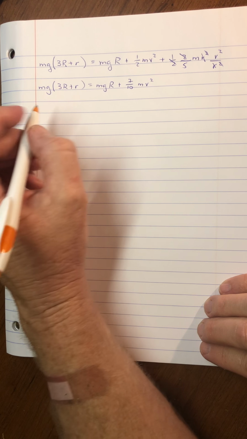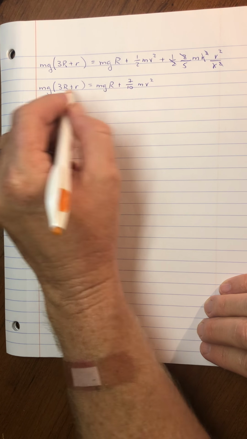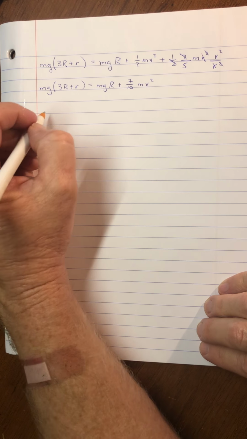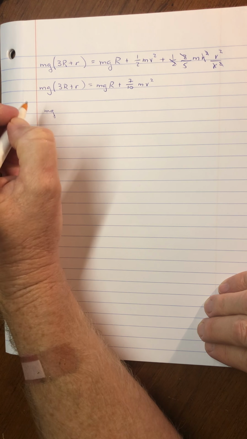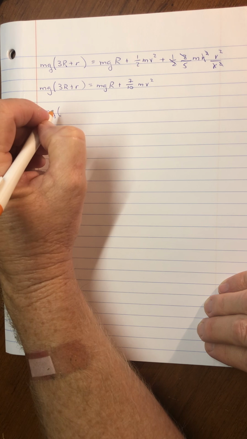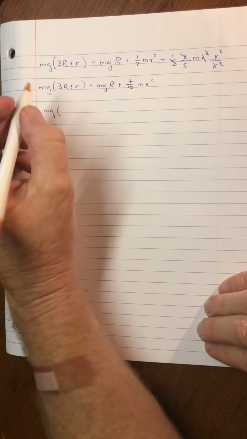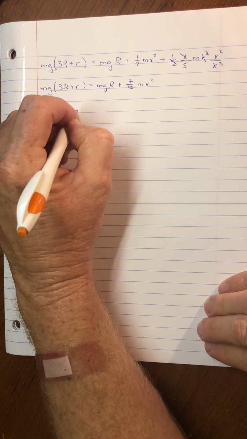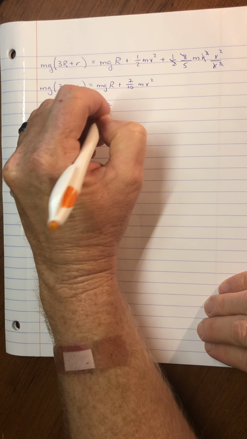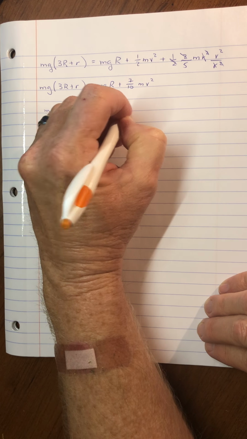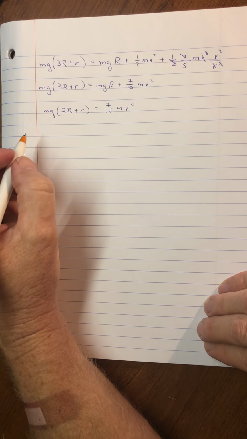And so if I continue on here and then subtract this from over here, I'd get an mg, and this r from here makes that a 2r plus little r equals, and we got the 7/10 mv squared.